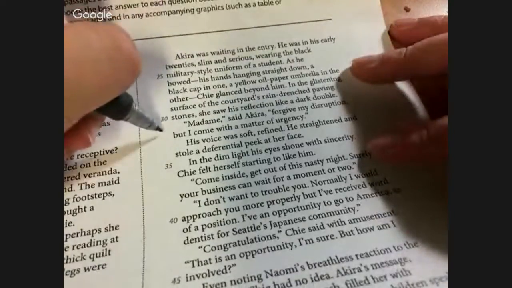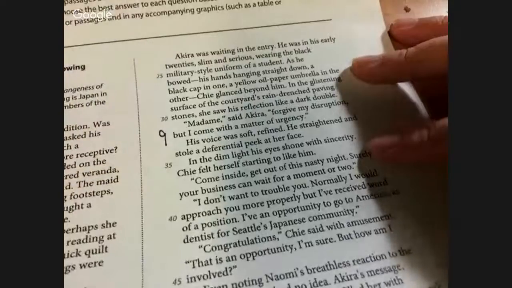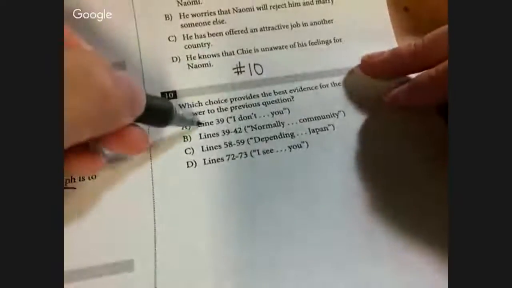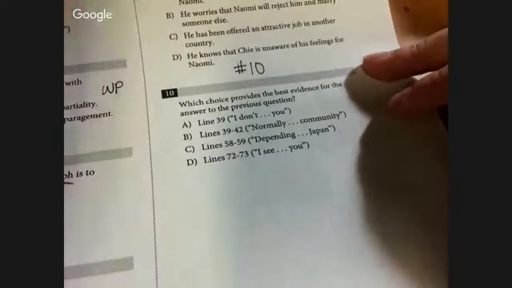Alright. This is question number 9. We go back. Which choice provides the best evidence for the answer to the previous question? So we know that if we just go to these places, we will find the answer to this question. Alright, so we're done with that.